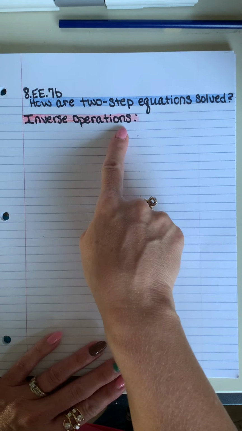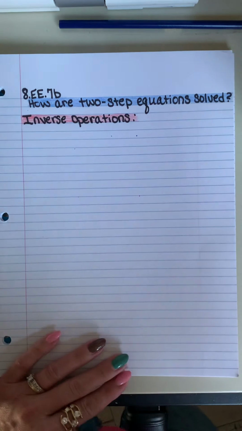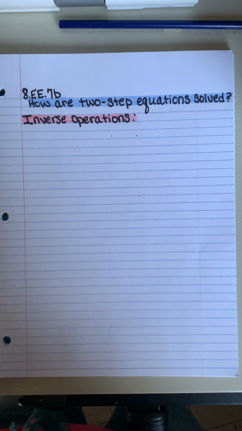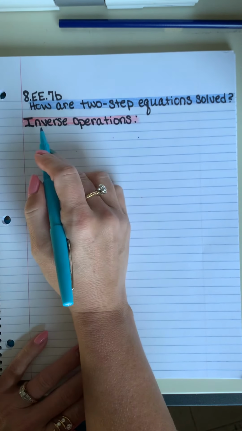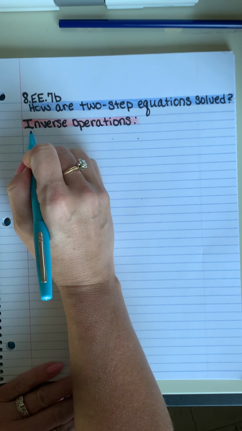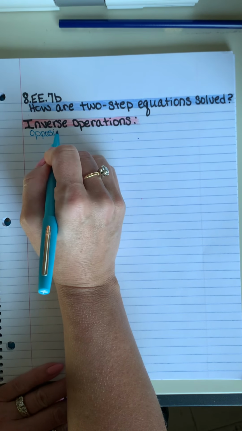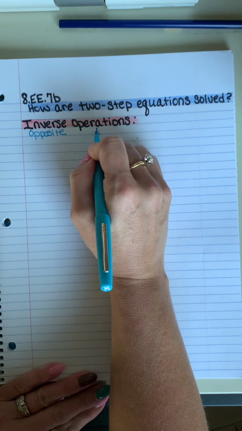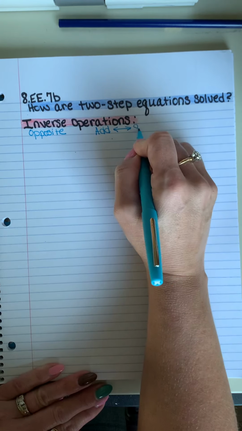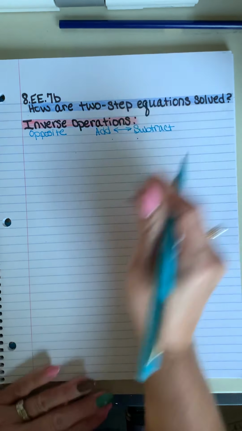The first understanding involves inverse operations. You're going to hear that language being used throughout this entire unit. So let's look back at what inverse operations actually mean. If you recall, the word inverse actually means opposite. So for example, addition is the inverse of subtraction, because they undo each other.